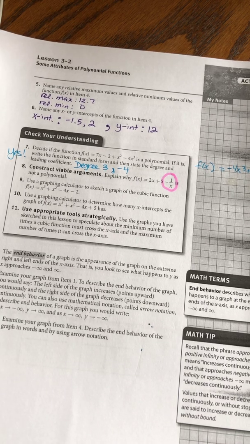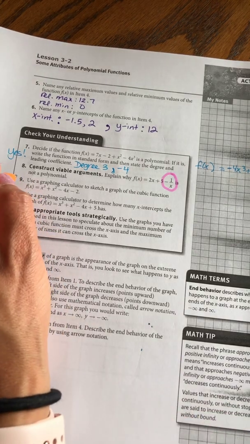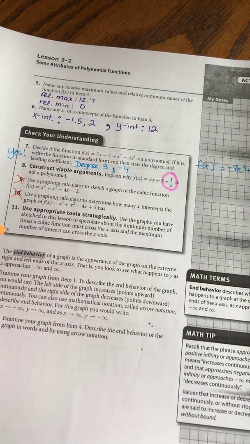All right, number 9. We're not going to do number 9 because I don't want to use a graphing calculator, so we're not going to do number 10. We could do that later.